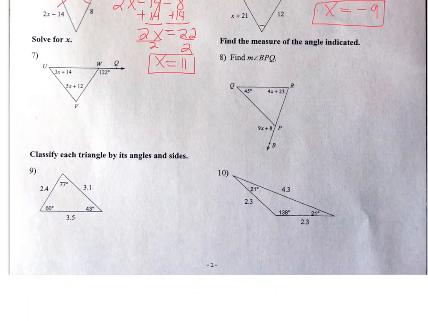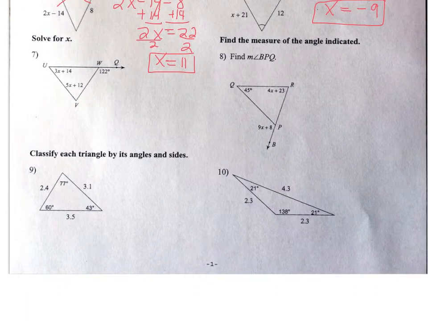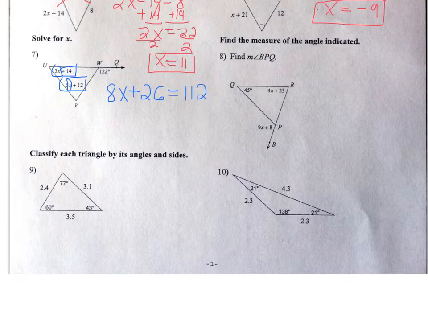Then number 7, find the measurement of the angles. Again, the outside angle equals the sum of the two remote interior angles. So I add up those two angles. I'm going to add the x's first. 3x plus 5x together make 8x. 14 plus 12, that would be 26. That should be equal to the remote exterior angle. So it's 122.